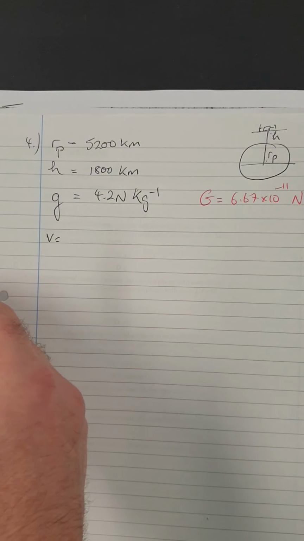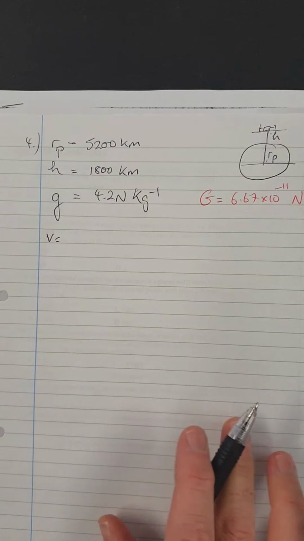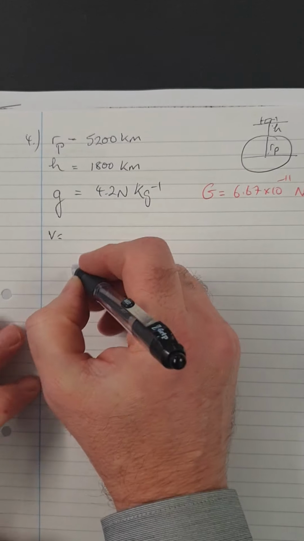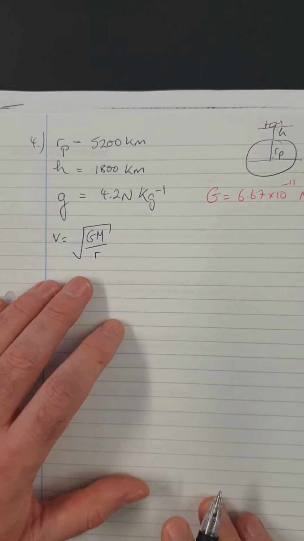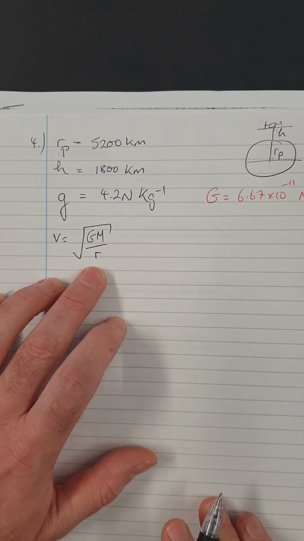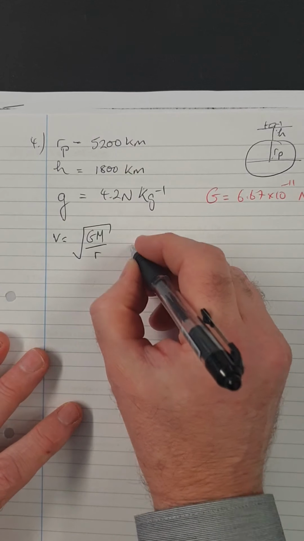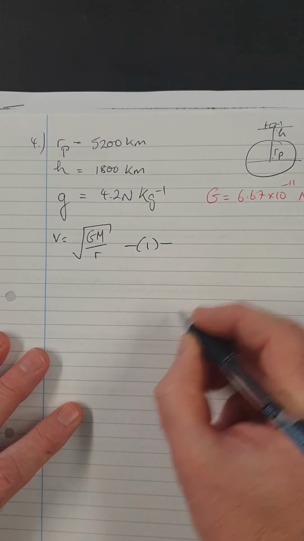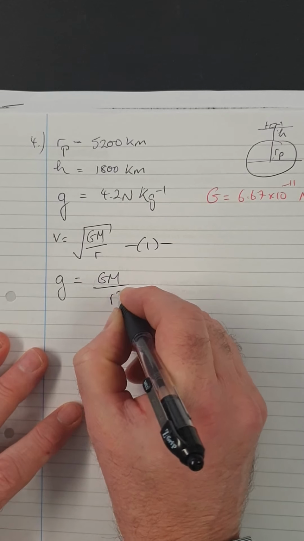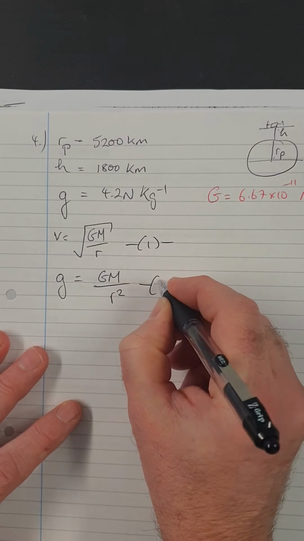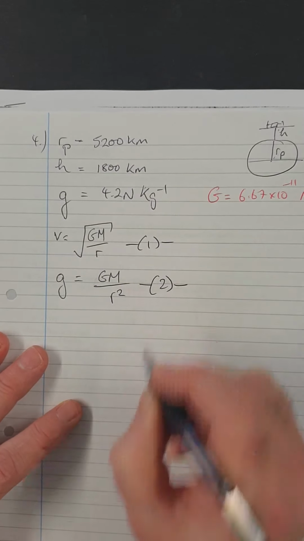I do not have one for the speed of a satellite, which we looked at in the previous lesson. The speed of the satellite is the square root of GM over r, where M is the mass of the planet. So that's my first equation. And I have a second equation, that the gravitational field strength is GM over r squared. So that would be equation 2.